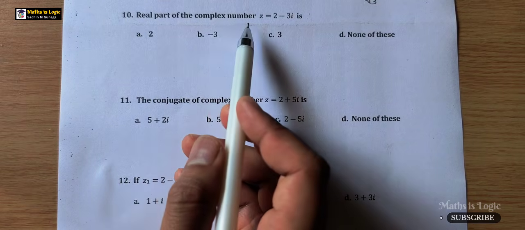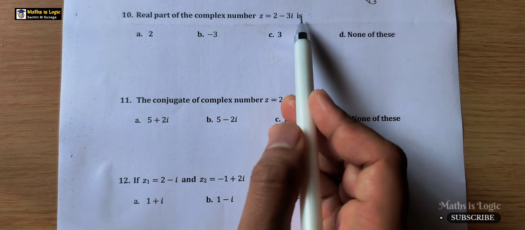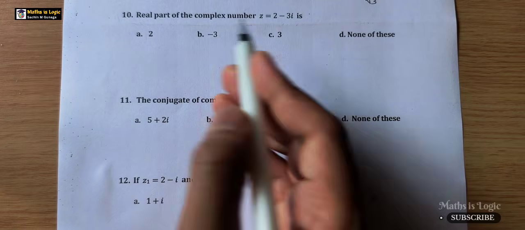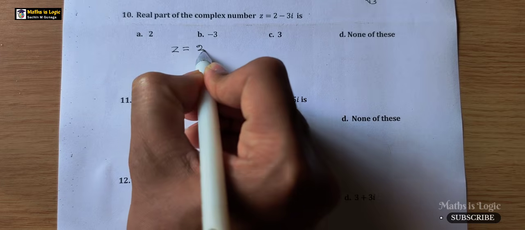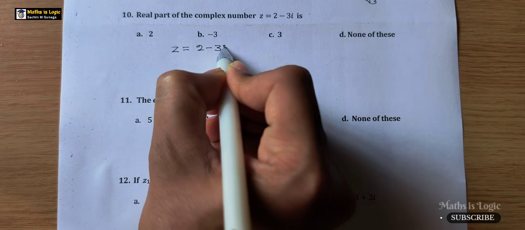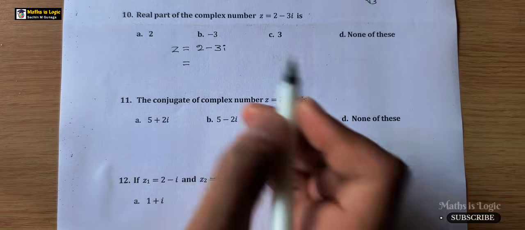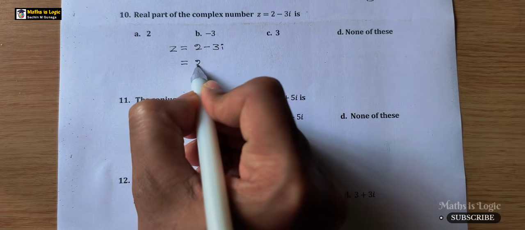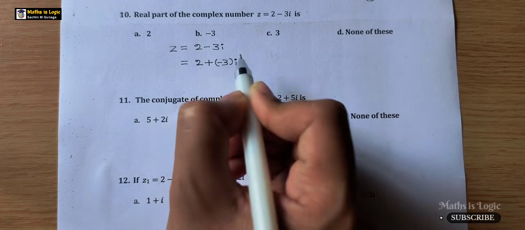The real part of the complex number z = 2 - 3i is. We need to find out the real part in this complex number. So first take that complex number, 2 minus 3i, to compare with the standard form, rewrite this. How to rewrite? 2 plus, in bracket, minus 3i.